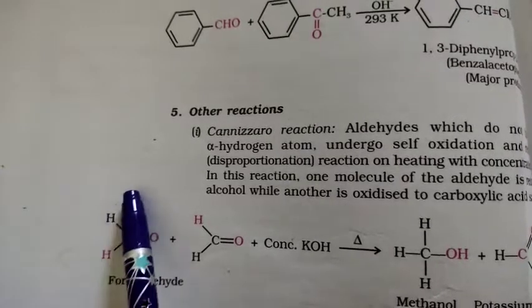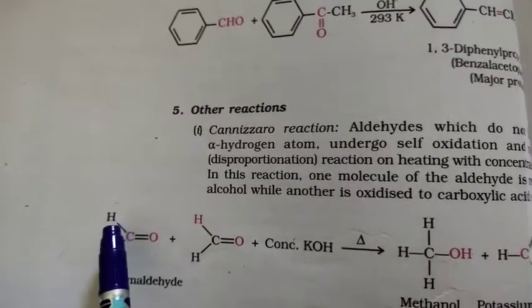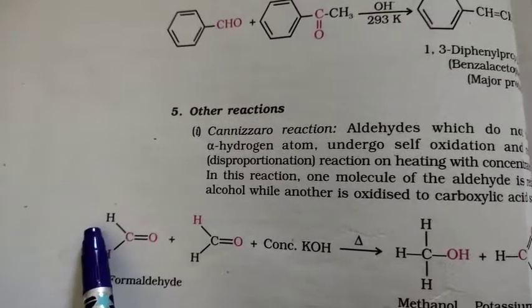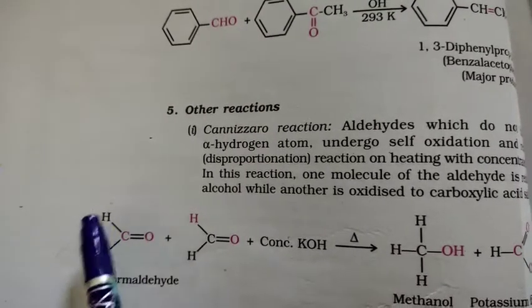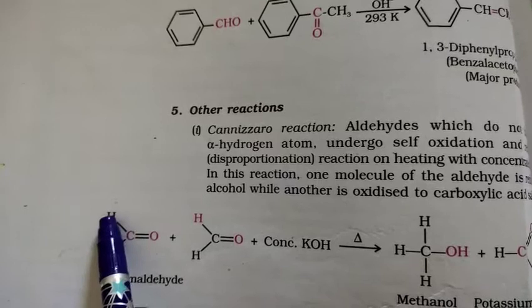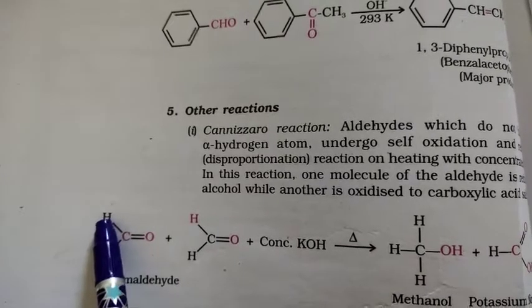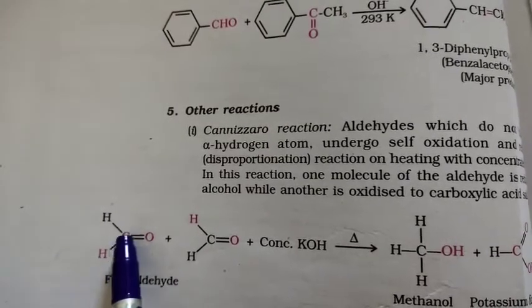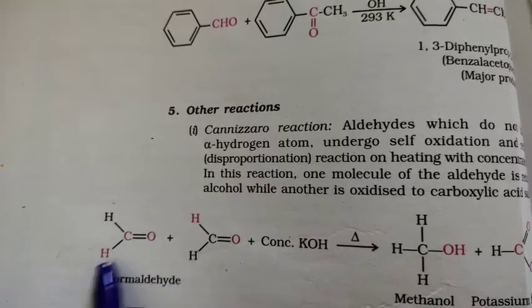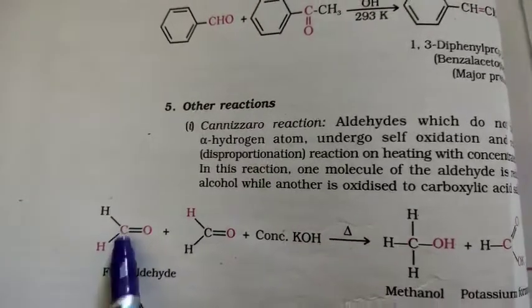And the hydrogens attached to the alpha carbon are known as the alpha hydrogens, while the carbon attached directly to the functional group is the alpha carbon.